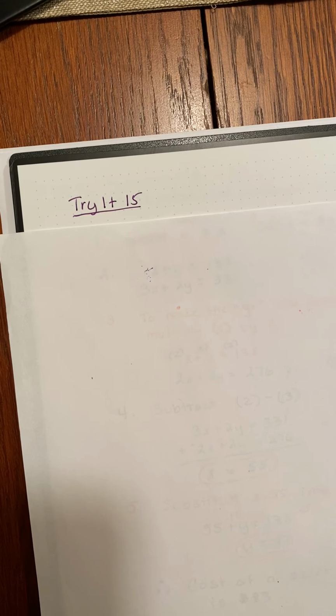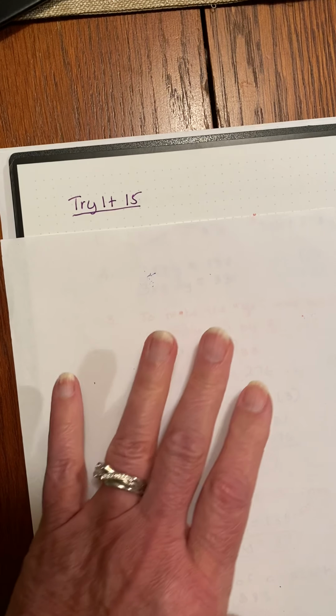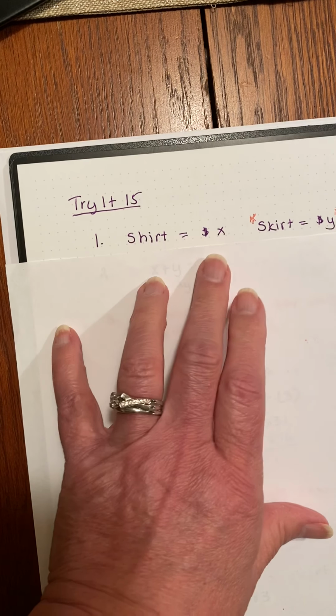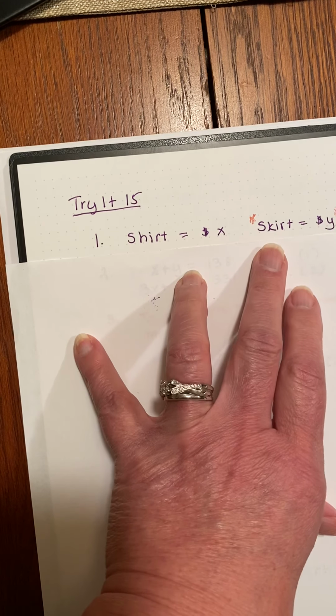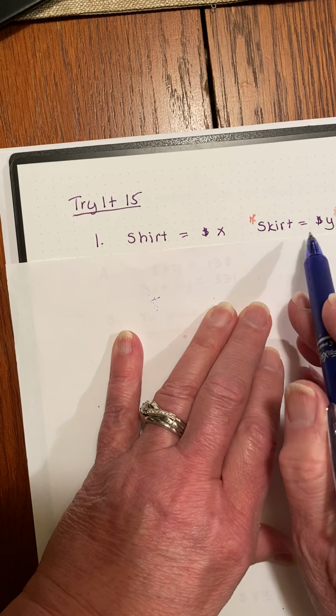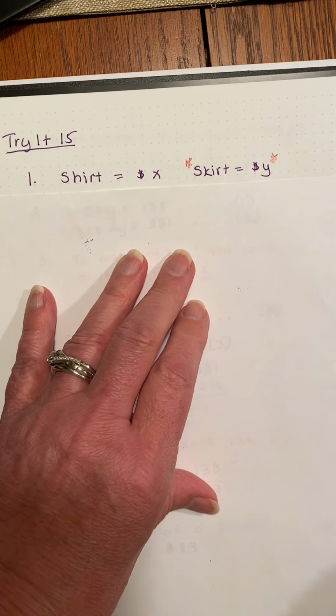Try It 15 says, a shirt and a skirt cost a total of $138. 3 shirts and 2 skirts cost $331. Find the cost of a skirt, one single skirt. So, since it's talking about shirts and skirts, and shirt was mentioned first, a shirt is going to be X dollars, and the skirt is going to be Y dollars, and this is what we're going after. We just want to know what one of those is going to cost.